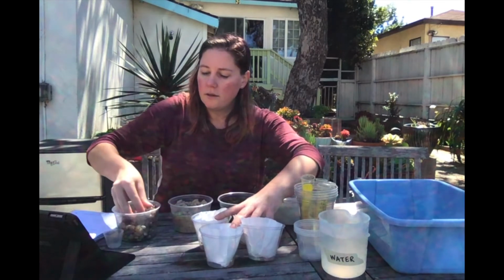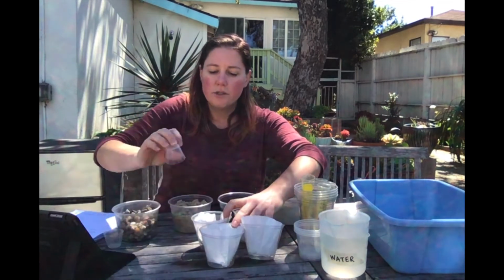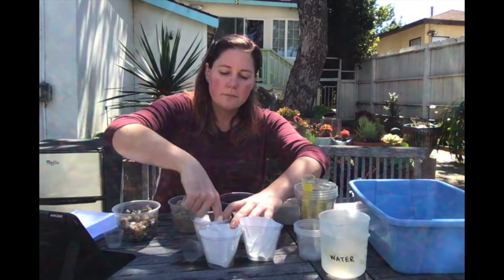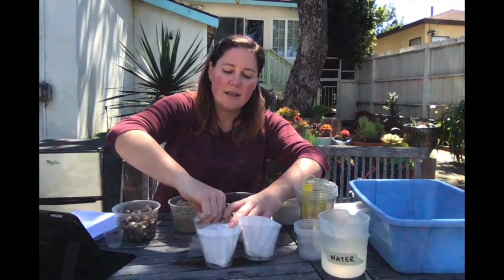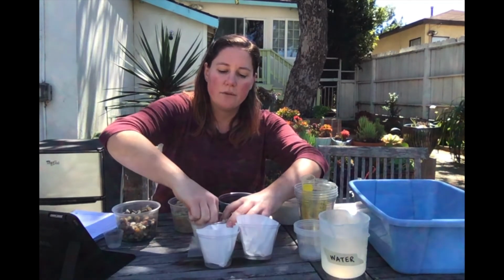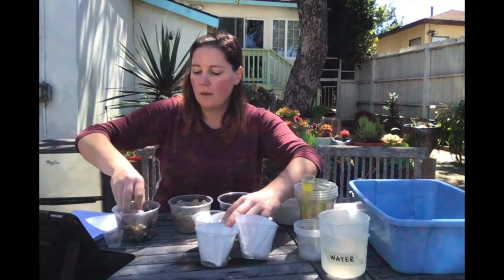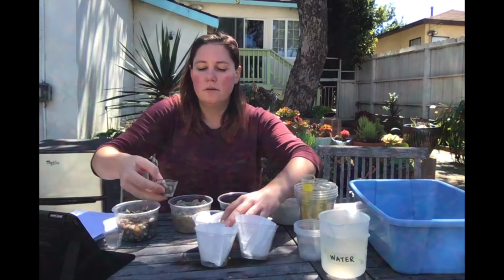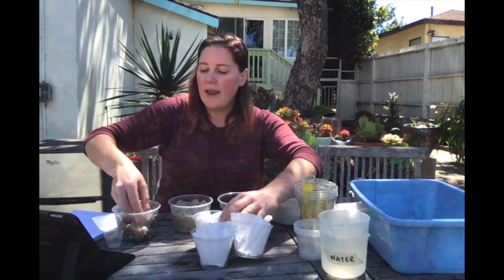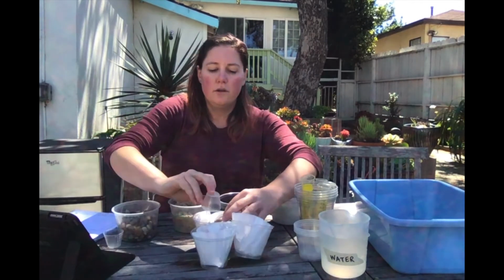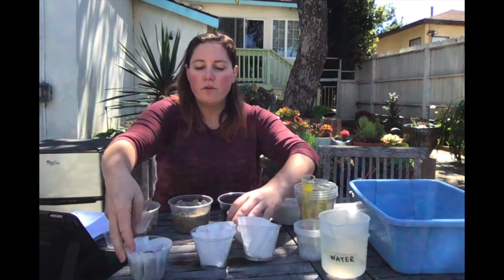1, 2, keeping it inside the coffee filter, trying not to let it run to the outside of the coffee filter. 3 and 4. Gravel, ready to go.